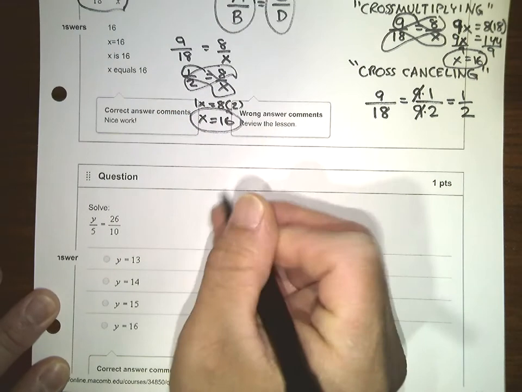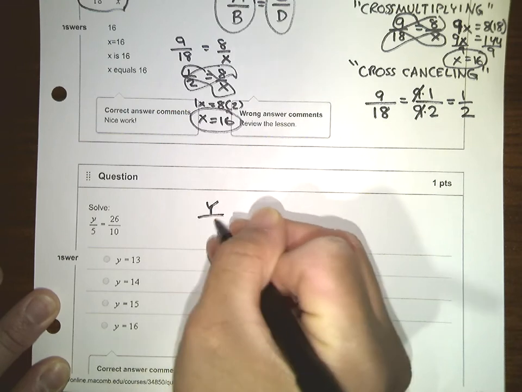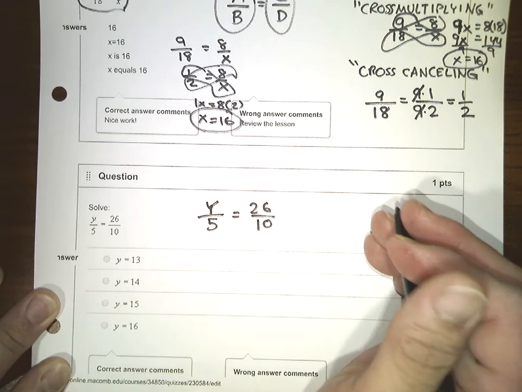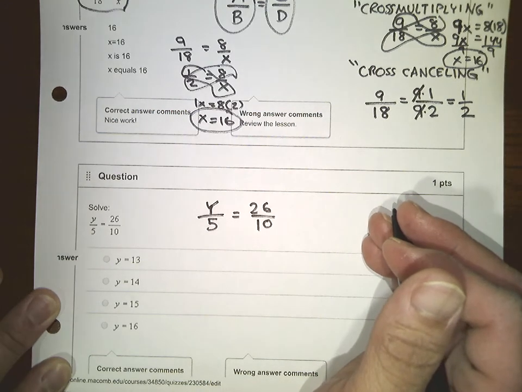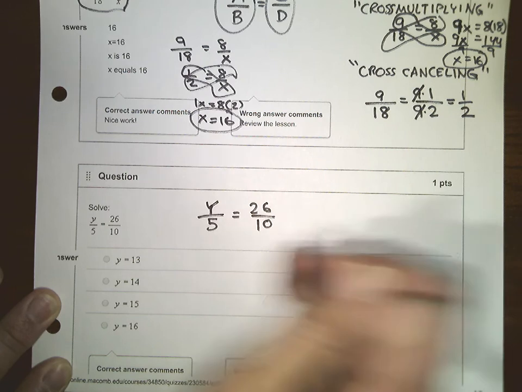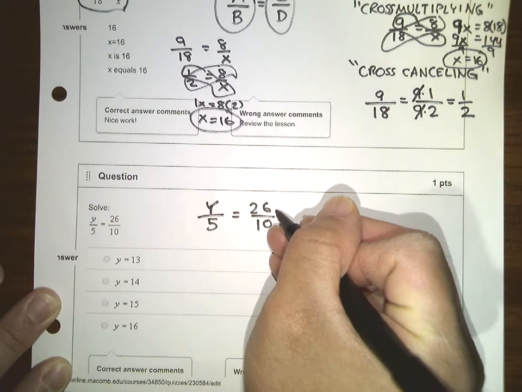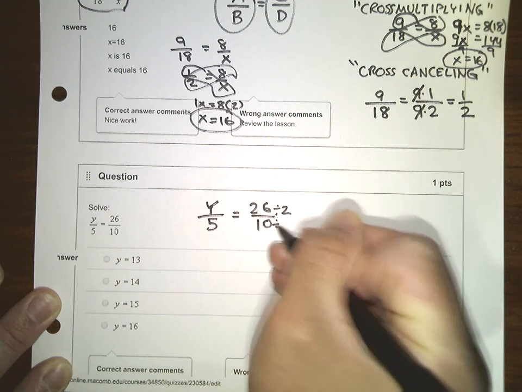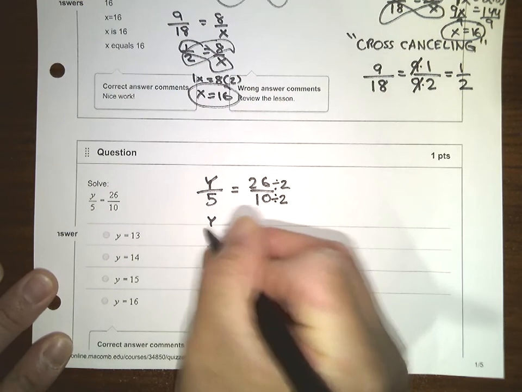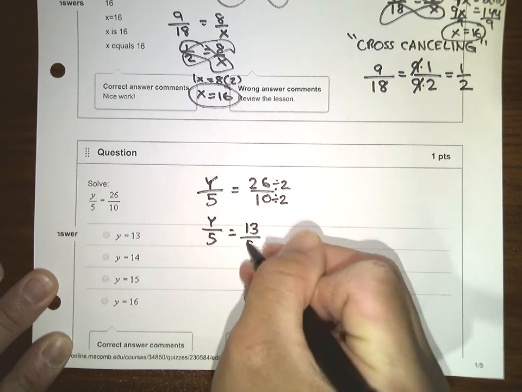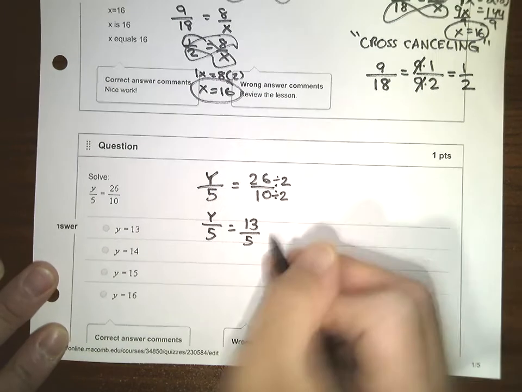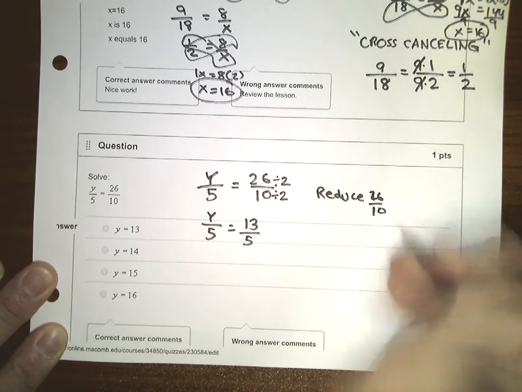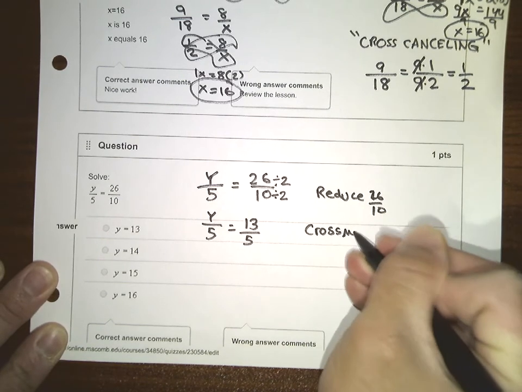All right, so let's look at the next proportion to solve. y over 5 equals 26 over 10. I am going to look to see if either of the ratios can be simplified first, and I see that 26 over 10 has a greatest common factor of 2, so I can divide by 2 in the numerator and denominator to get y over 5 is 13 over 5. And then I can cross multiply. So remember, my first step was to reduce 26 over 10, and then I'm going to cross multiply.